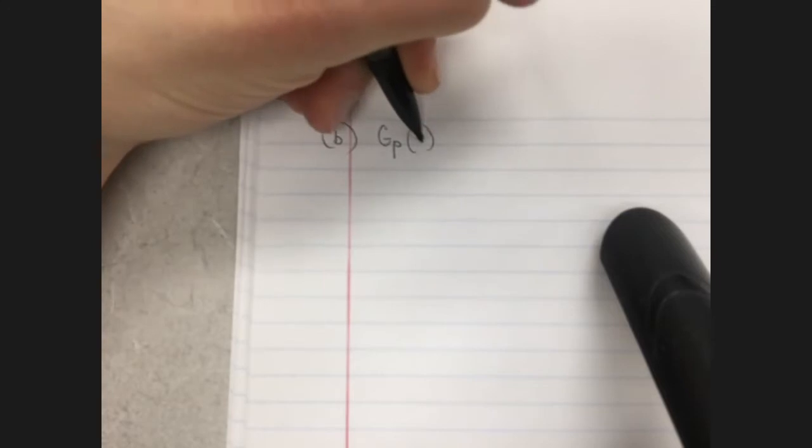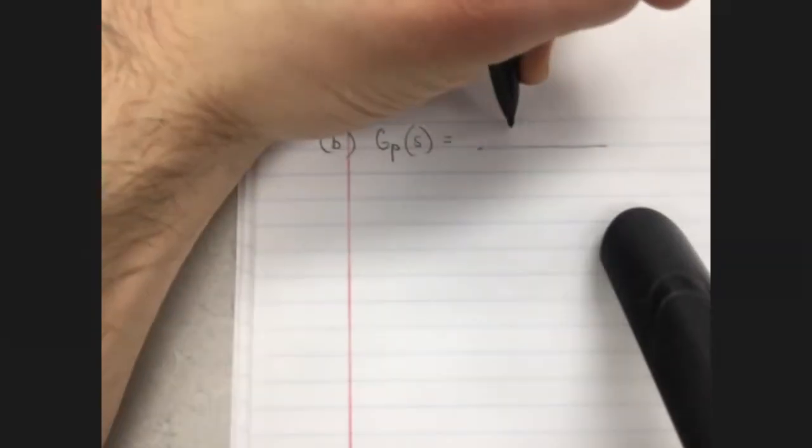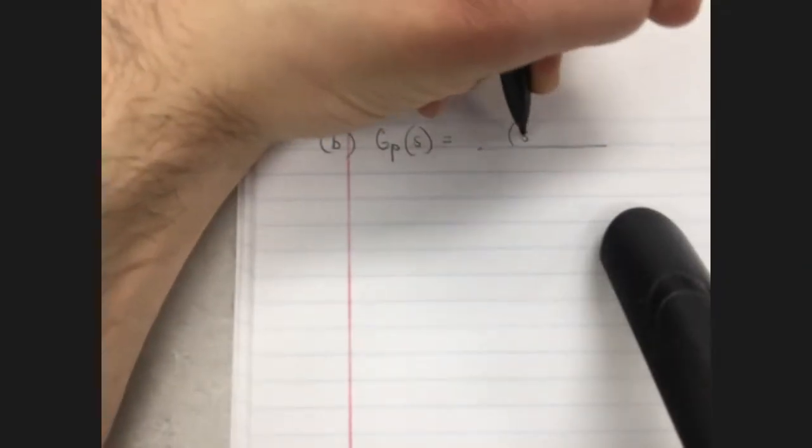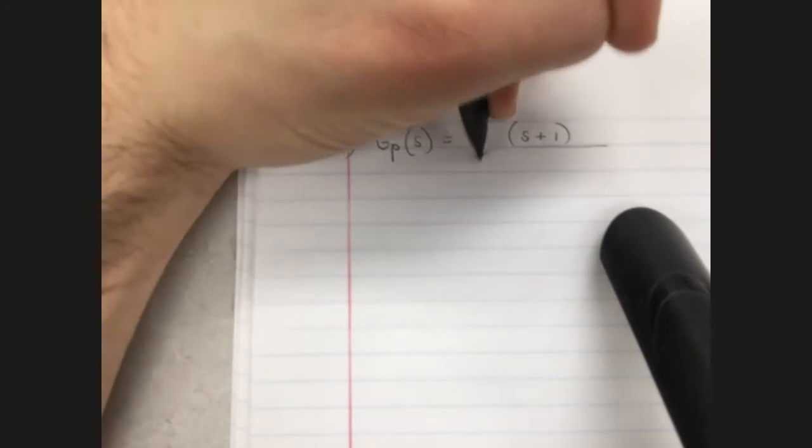All right. Let's do another one. So let's say we've got the following plant, GP of S equal, let's do just this: S plus 1 over S plus 2, S plus 3.